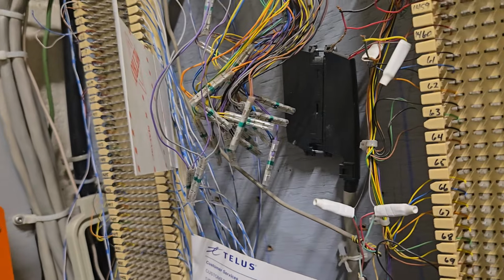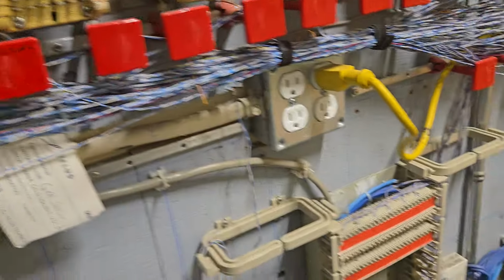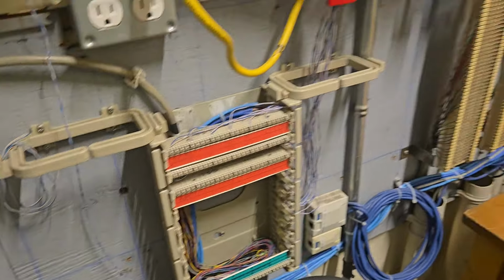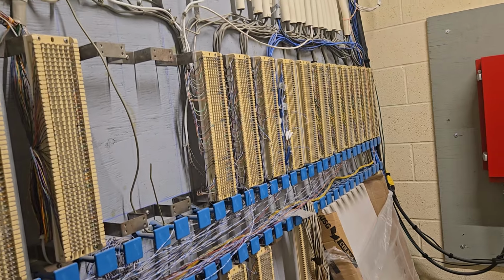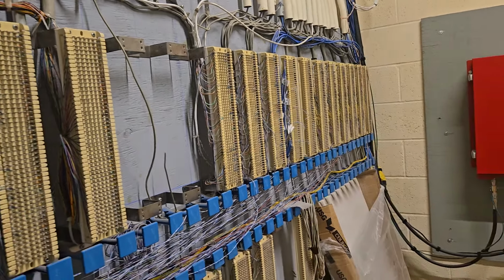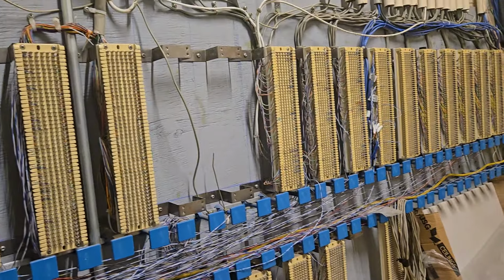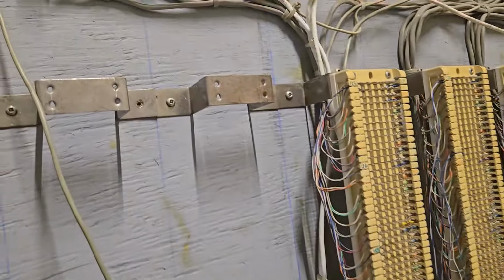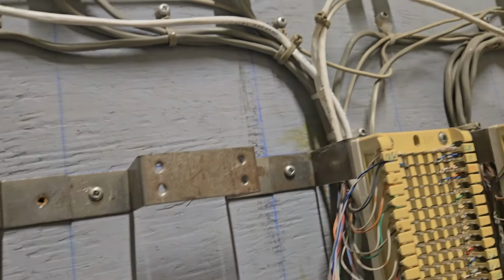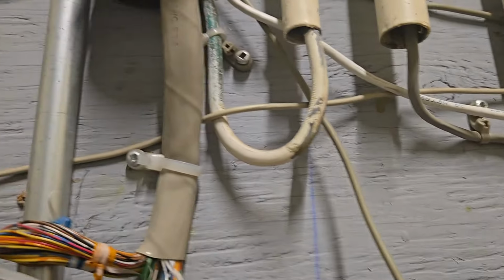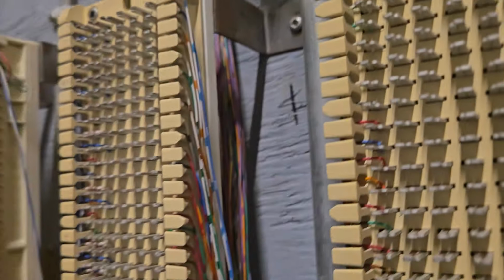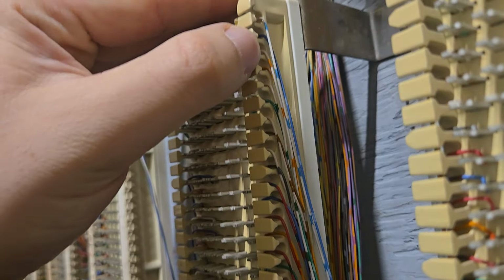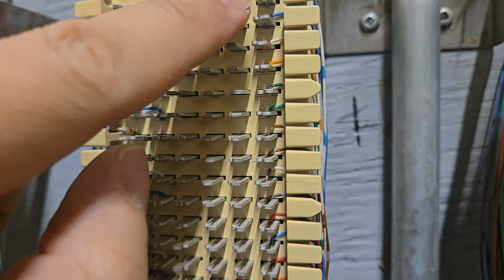And then what happened was the telephone companies, or in Canada, they stopped using 66 blocks. So this is a small building, and see how many 66 blocks there are. And each 66 block has some category 3 cabling. So in this case, here's a 25 pair going out somewhere into the building, and you can see it just gets terminated right onto the right side of the block.